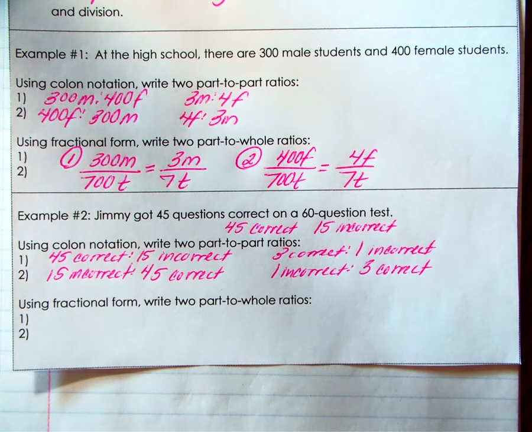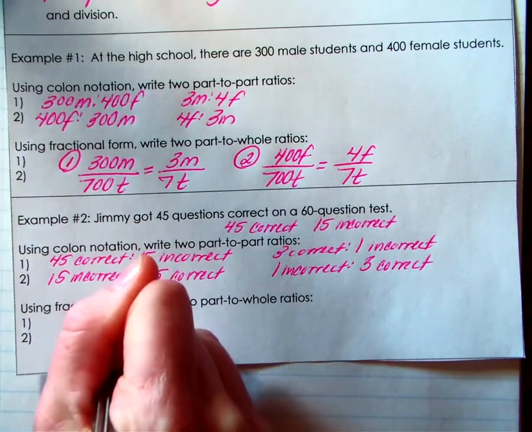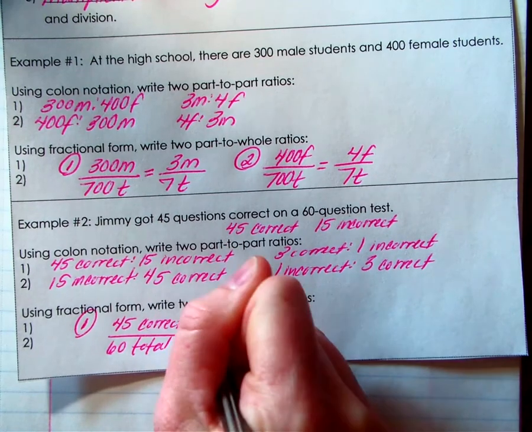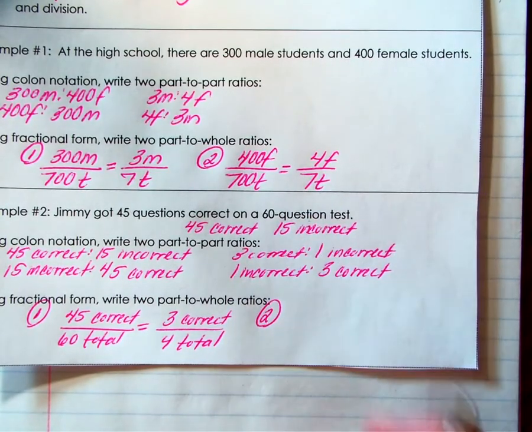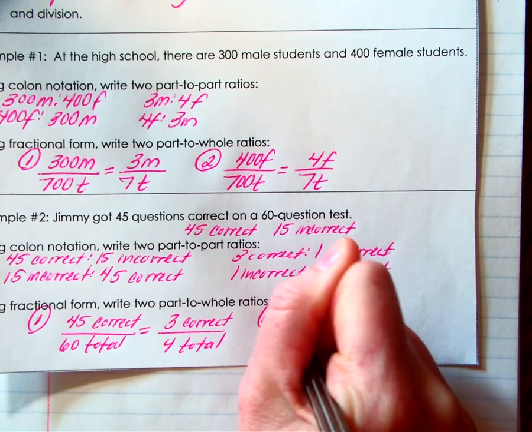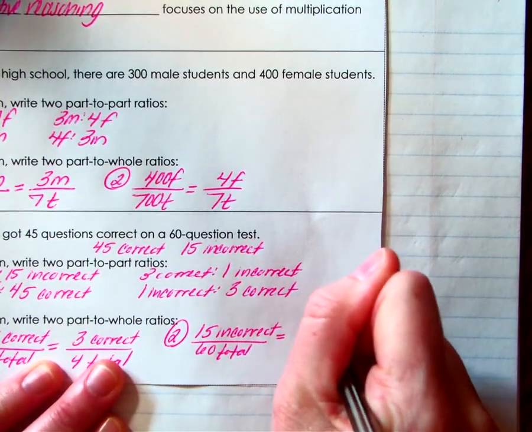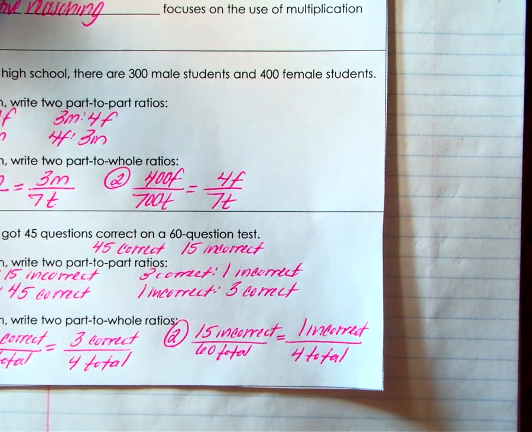All right, in fractional form, we're going to write 2 part-to-whole ratios. We're going to start with the full number. We've got 45 correct out of 60 total. And that can simplify to 3 correct out of 4 total. All we've done there is scaled down, by dividing by 15 in the numerator and dividing by 15 in the denominator. Number 2, the other part to whole that is agreeable to this problem. We have 15 incorrect over 60 total. And that can scale down to 1 incorrect to 4 total. Again, that scaling down is divide by 15, divide by 15. We're just simplifying the fraction. We're simplifying the ratio that's written in fractional form.